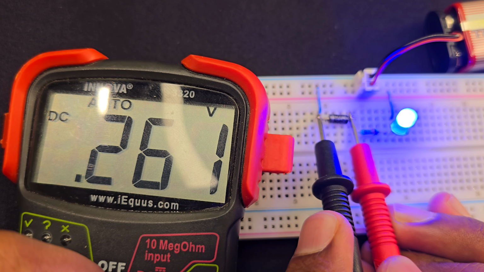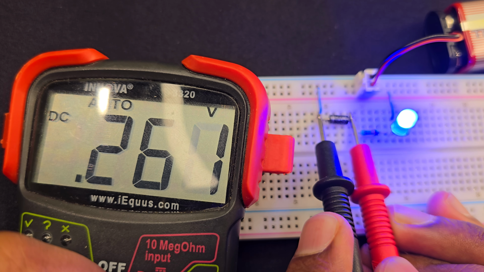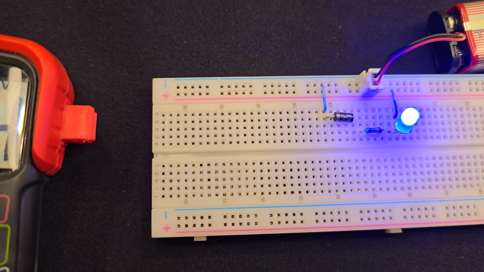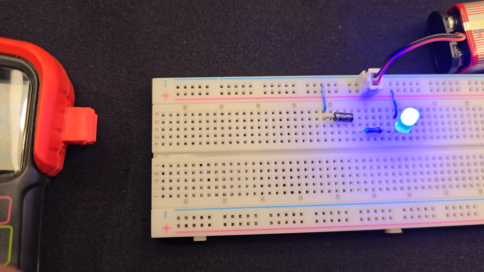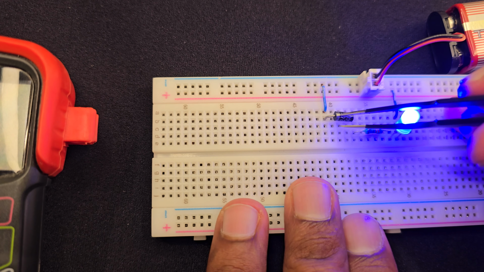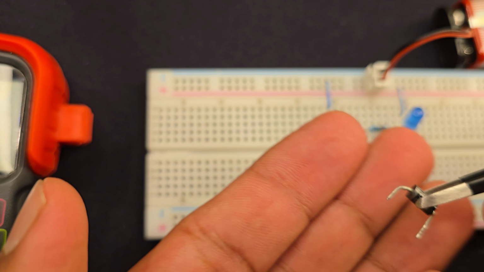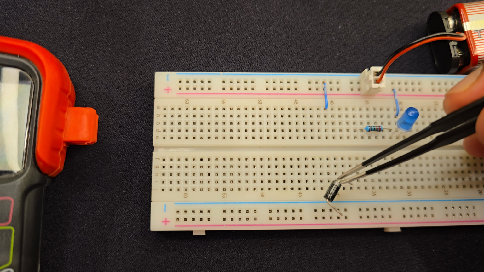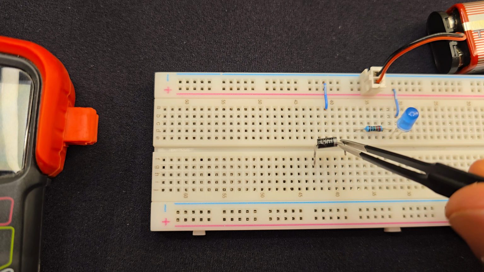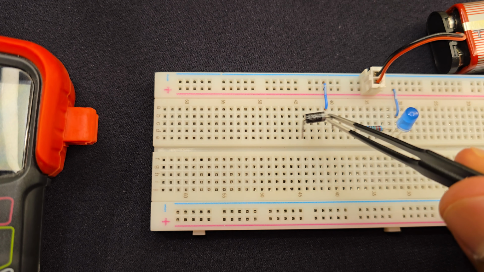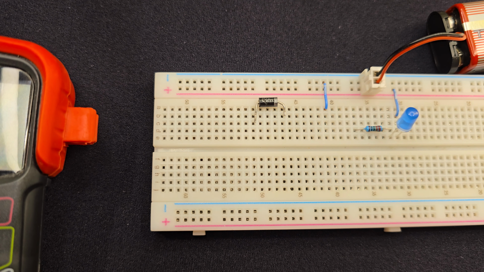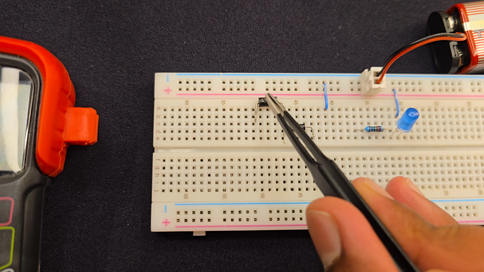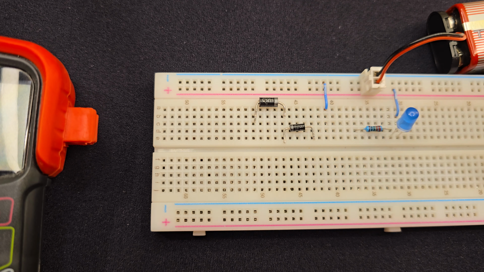My multimeter shows 0.26 volt. That's the voltage drop across the Schottky diode that I have, meaning the Schottky diode is only dropping a very small voltage, like 0.24 or 0.27. Okay, let's say 0.2 volt, which is much less than a regular diode, which has 0.7 volt. So this has a 0.26 volt voltage drop across the diode.